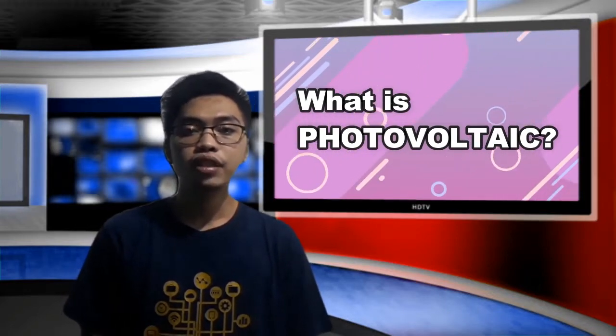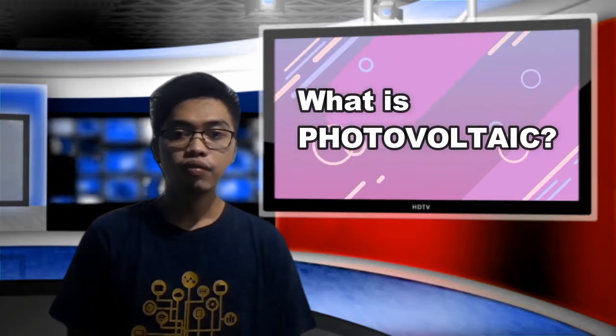PV devices can be used to power anything from small electronics such as calculators and road signs up to homes and large commercial businesses. Solar panels use this phenomenon to supply green power for homes and industries. Fortunately, the cost of solar panels is on the decline, making the technology more available.